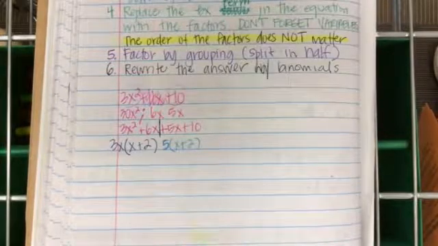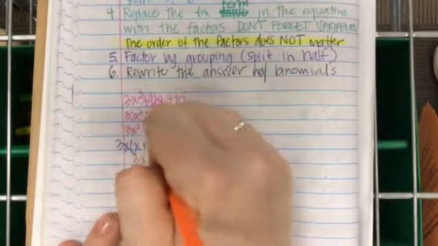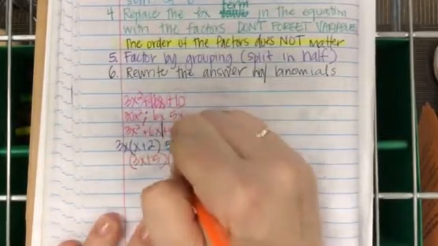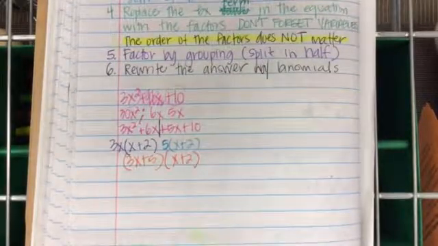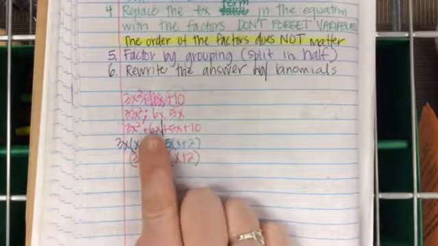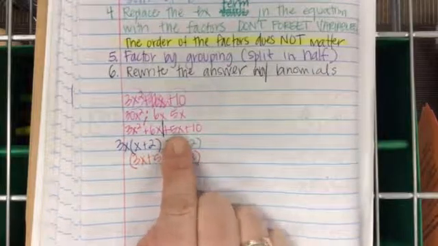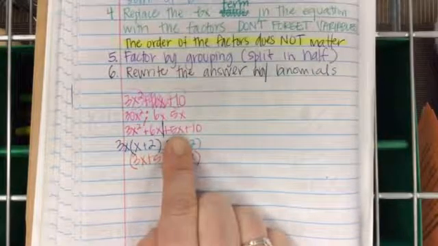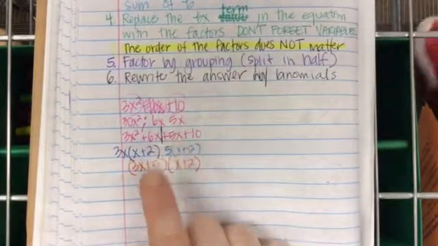So what's the answer? 3x plus 5 and x plus 2. Could you write x plus 2 and 3x plus 5? If I would have flip-flopped and put 5x in the 6x spot and 6x in the 5x spot, I still would have gotten the same answer. And we're done factoring.